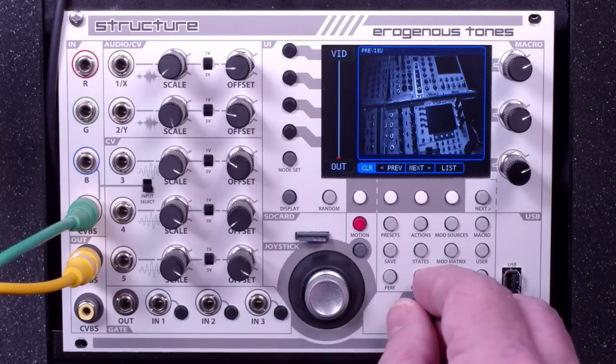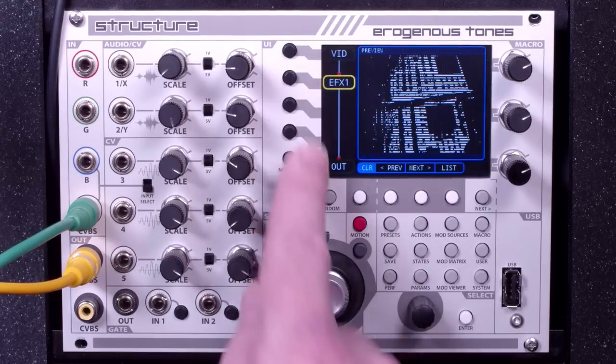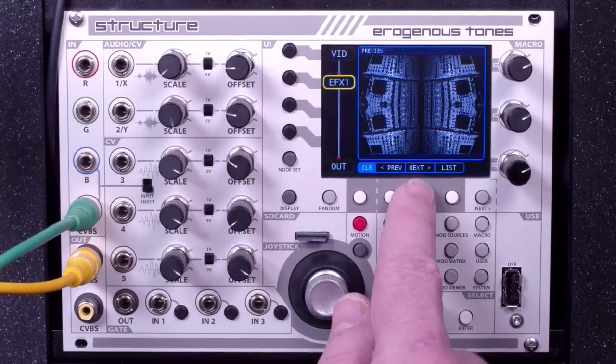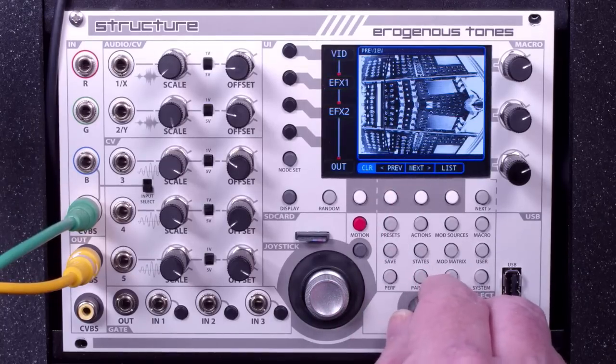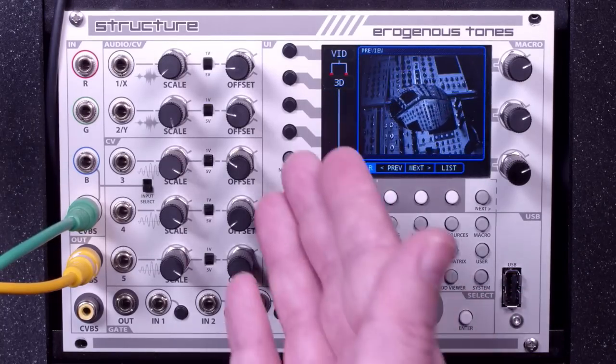And again, as we turn the encoder knob, now we can add the effect to the incoming video. We can select just the effect, and we can do a next or a previous, and we can change the effect on that. As we turn the encoder knob further, we'll see other options till we come to the 3D object.